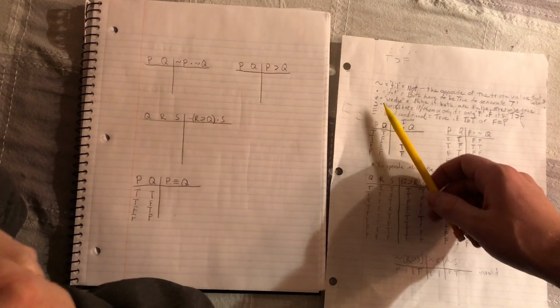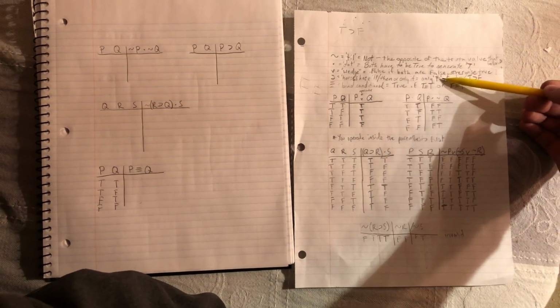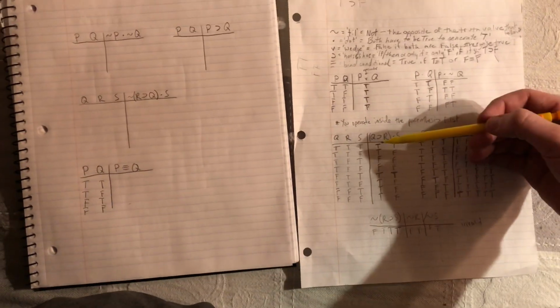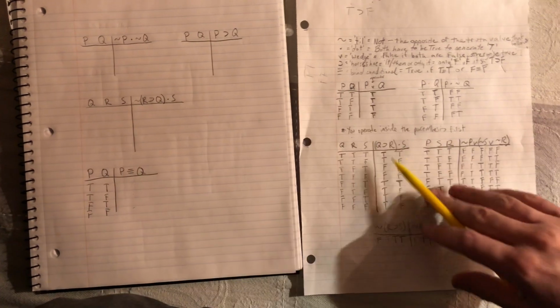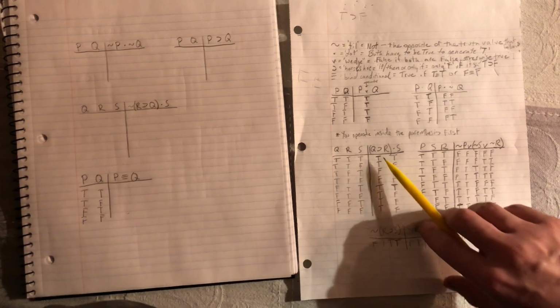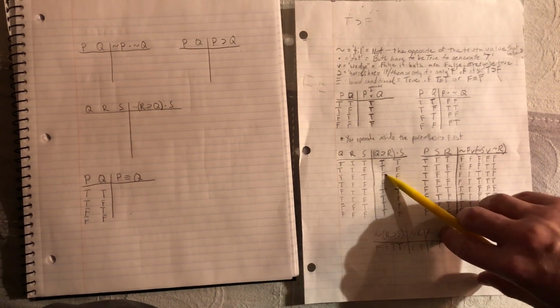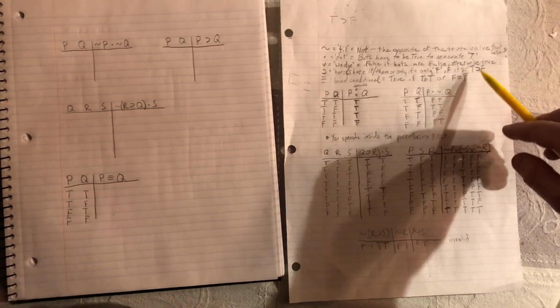So then a horseshoe is next. It's just a horseshoe. And that means if, then, or only if. So that horseshoe is only false if it's T horseshoe F. So Q horseshoe R is T horseshoe T, so it would be true. T horseshoe T is true. T horseshoe F is false because it's only false if it's T horseshoe F.